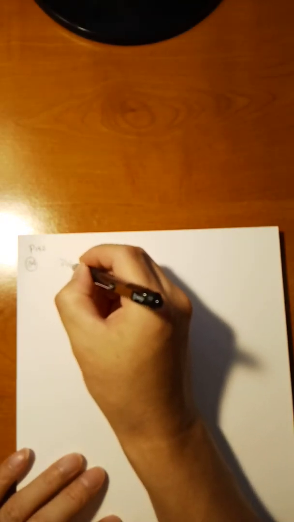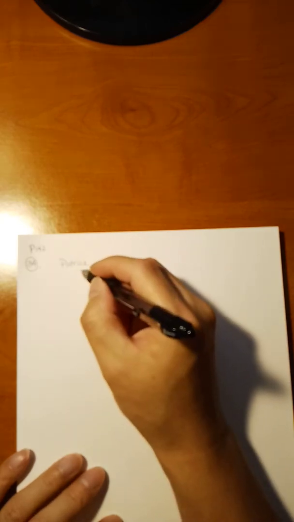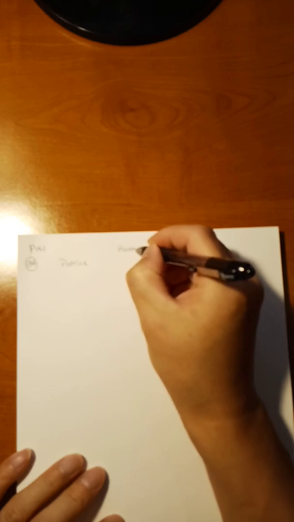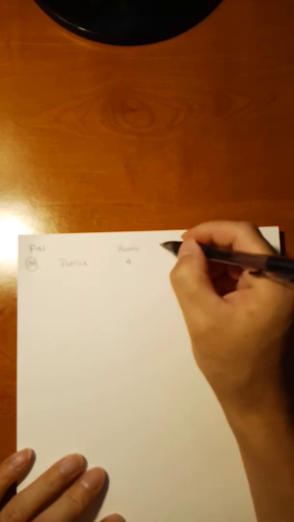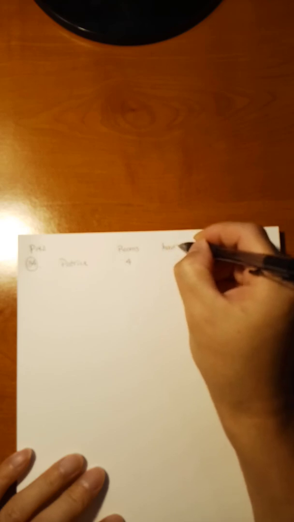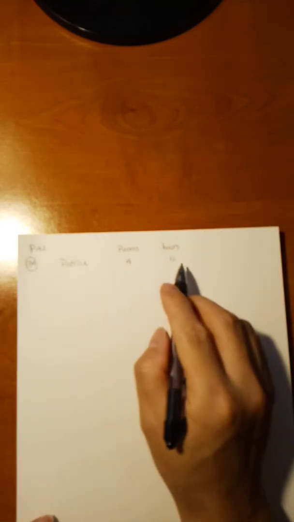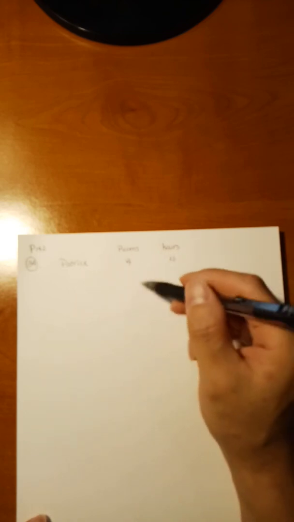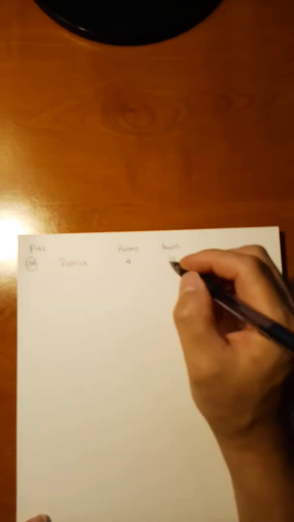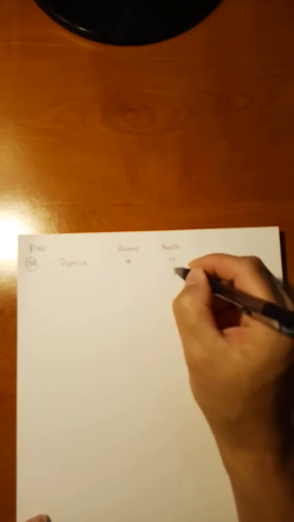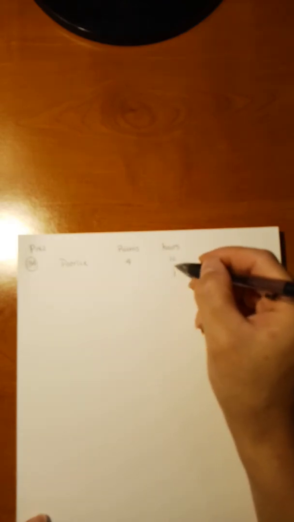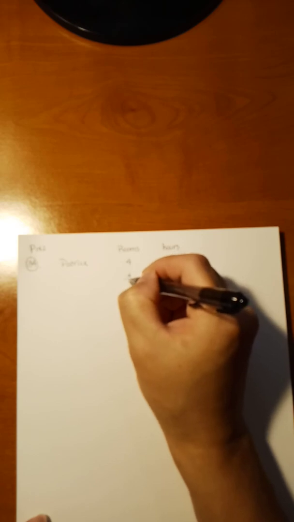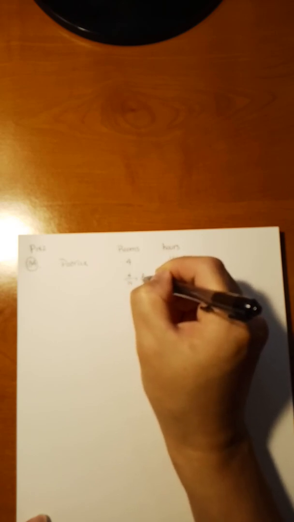So in this problem, we have 2 persons. One is Patricia. He can paint 4 rooms in 10 hours. And we assume he painted the room with a constant rate. So it means in 1 hour, he will paint, dividing 10 hours by 10, you get 1. So 4 over 10 is equal to 2 over 5.